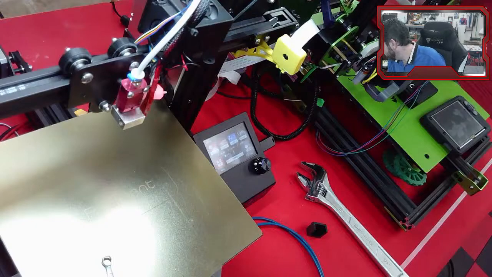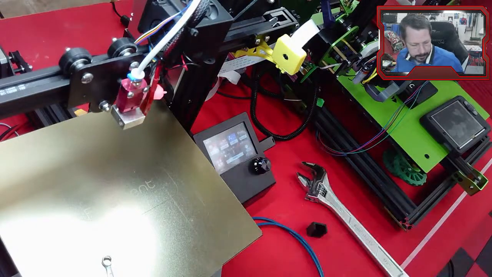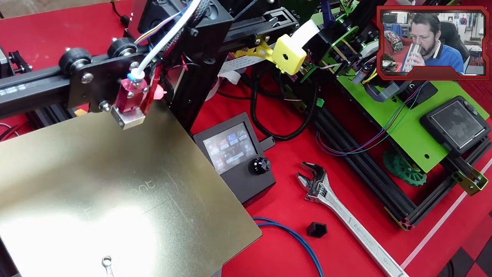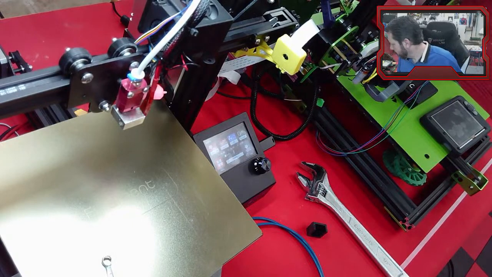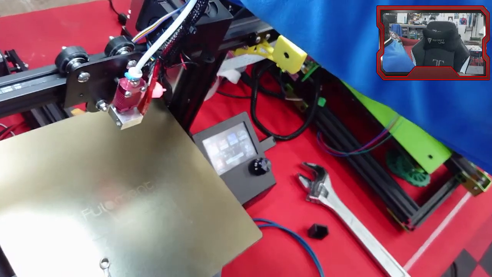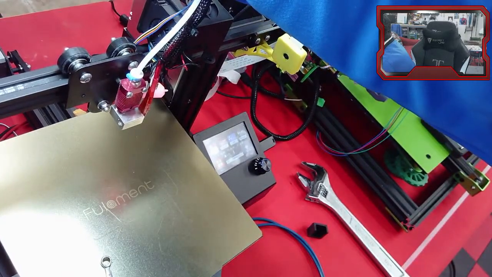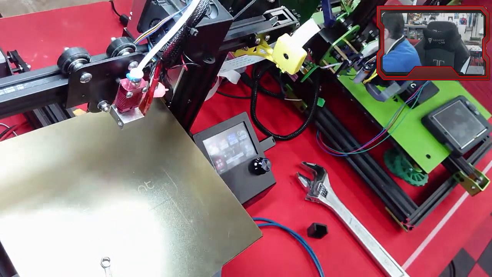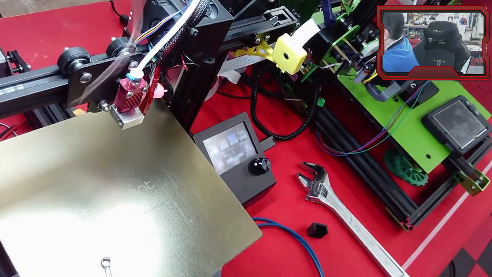Let's see. We're not quite warm enough to pull the filament out yet. I think we are now, though. All right, so get our filament out. Yeah, there it goes. Have to get that out of the way.